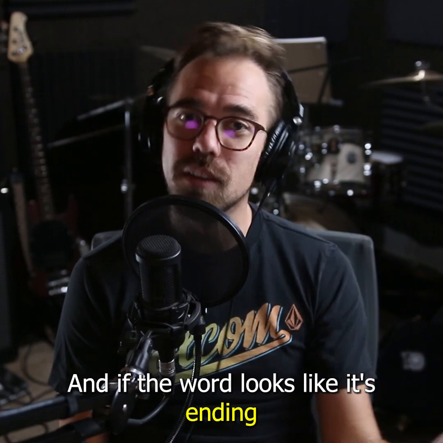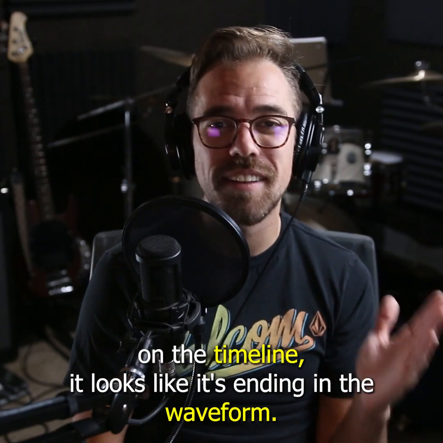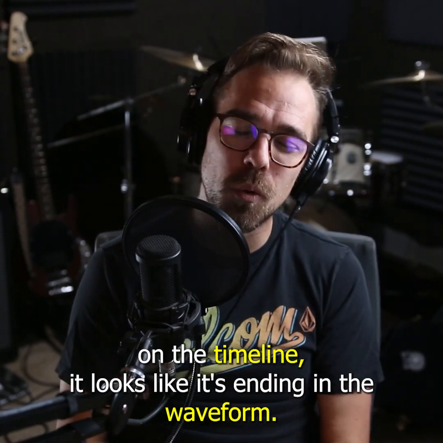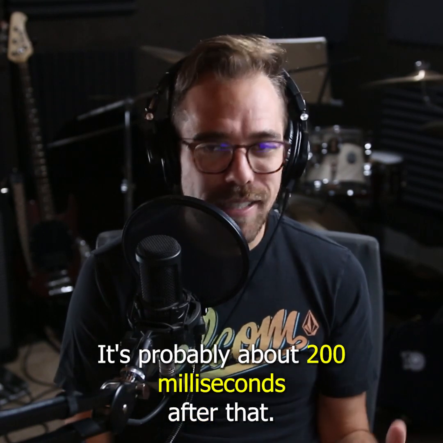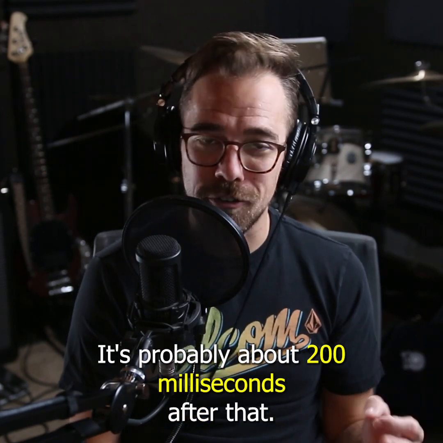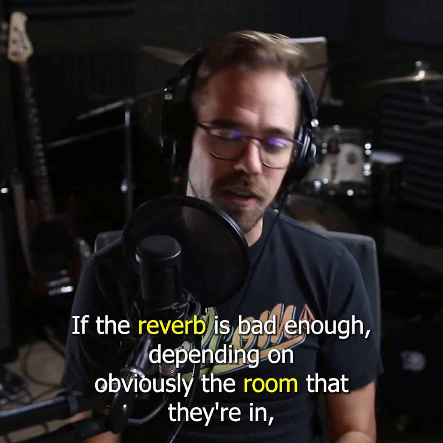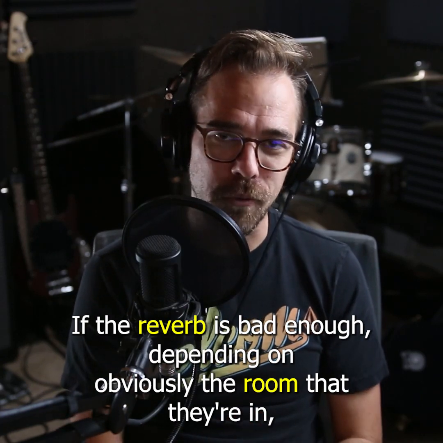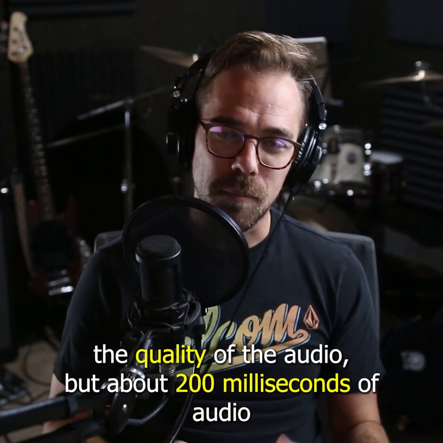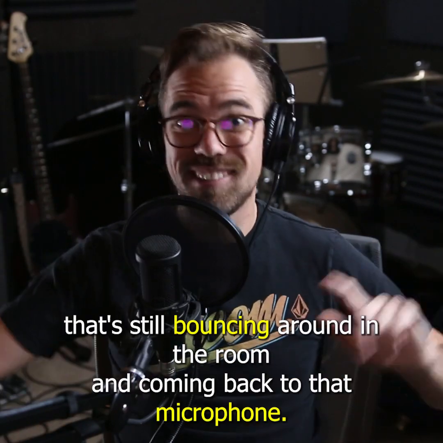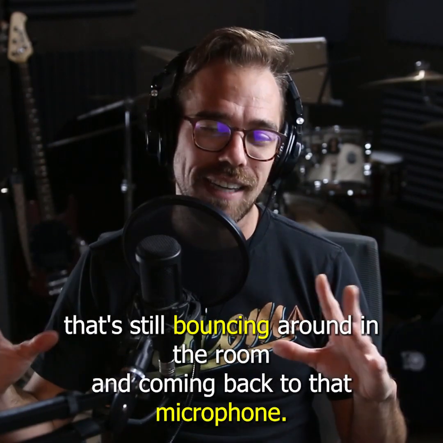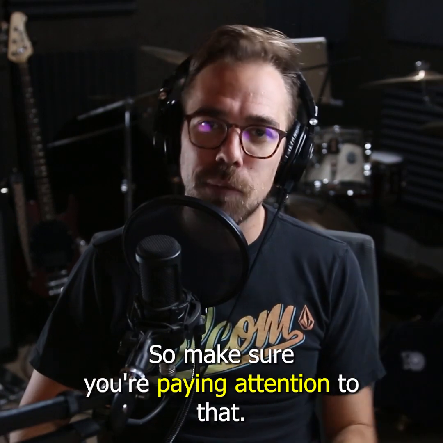And if the word looks like it's ending on the timeline, it looks like it's ending in the waveform, it's probably about 200 milliseconds after that if the reverb is bad enough, depending on, obviously, the room that they're in and the quality of the audio. But about 200 milliseconds of audio that's still bouncing around in the room and coming back to that microphone. So make sure you're paying attention to that.